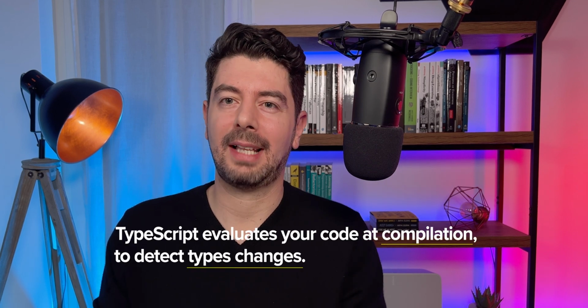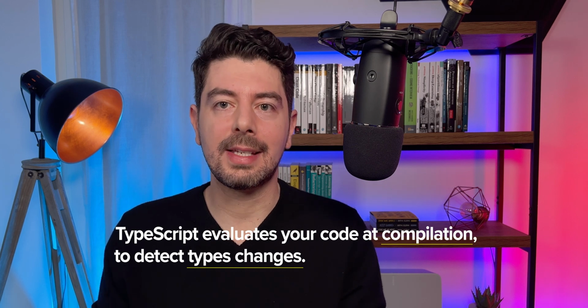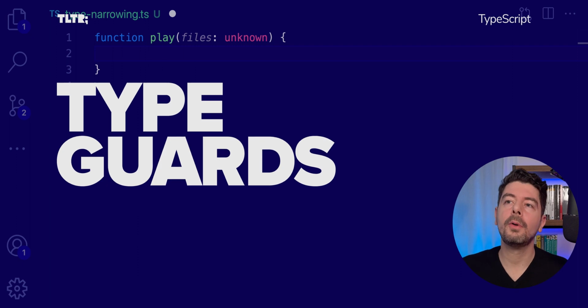So TypeScript evaluates your code at compilation time to detect how the type of a value changes at any given position. And if you can combine this feature with type inference, then you get a pretty sophisticated error detection system. We've seen this behavior with the unknown type.